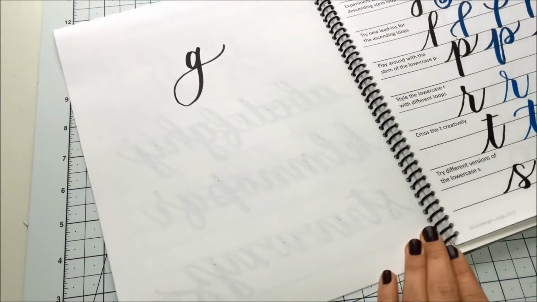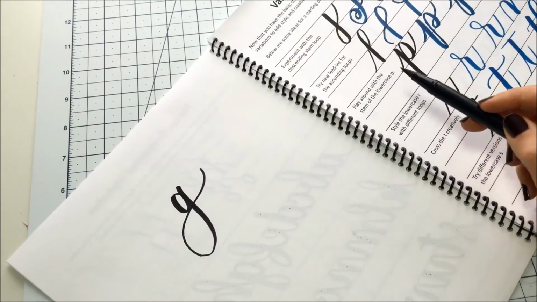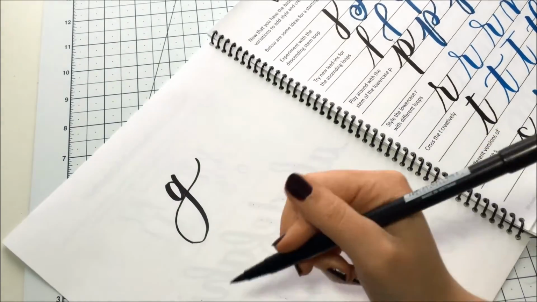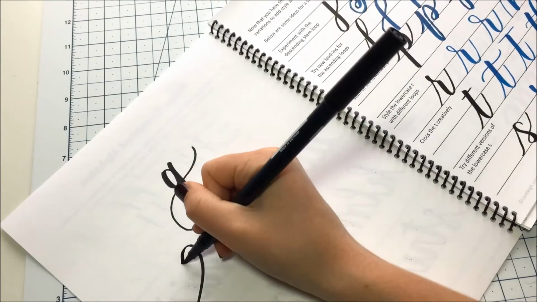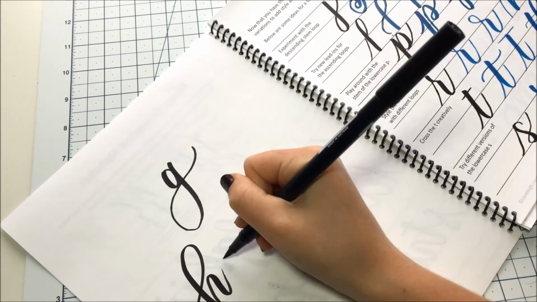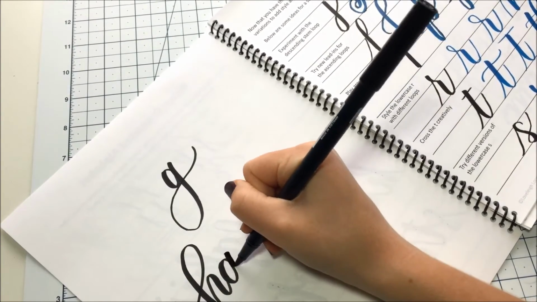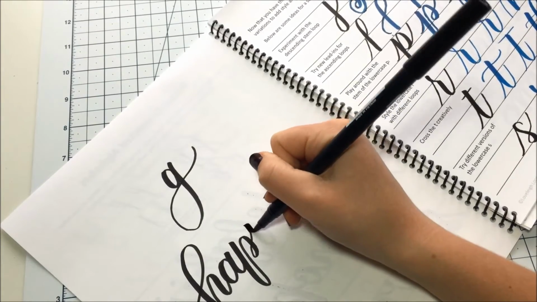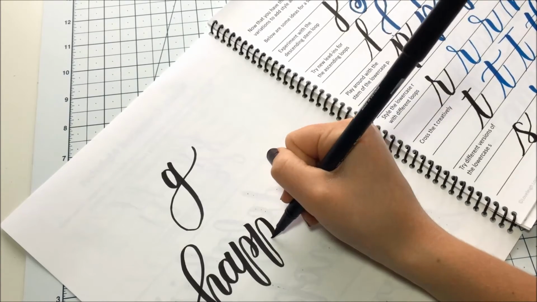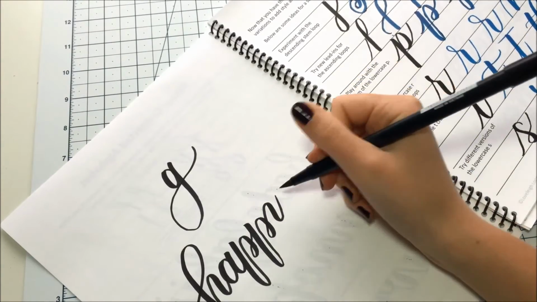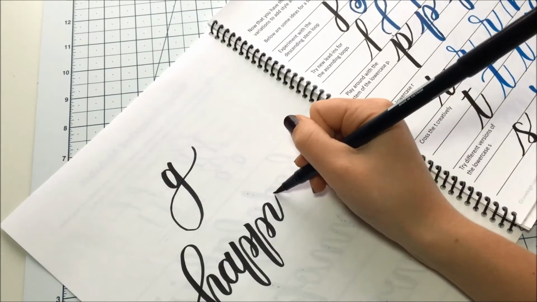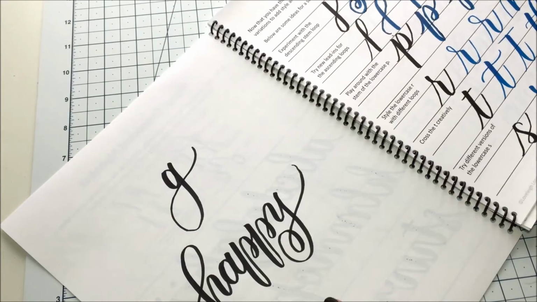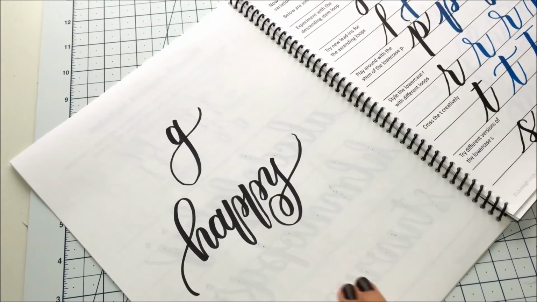So let's write happy. So I'll be using an ascending stem loop, descending stem loop, and P variations on the word happy. Notice I'm lifting between every stroke. Let's do... So that's how you can add these into your lettering.